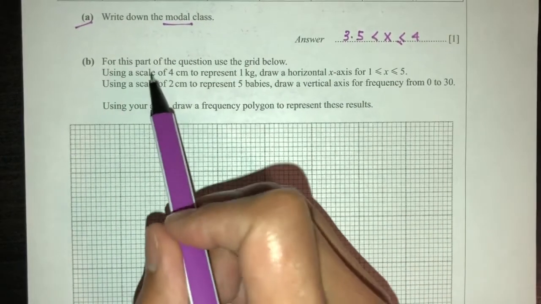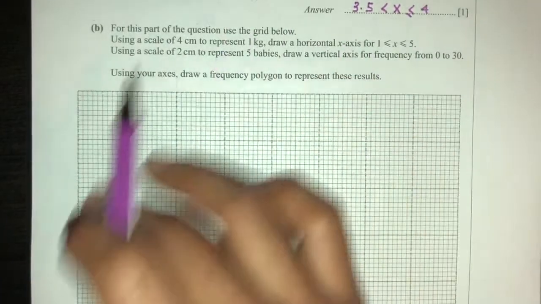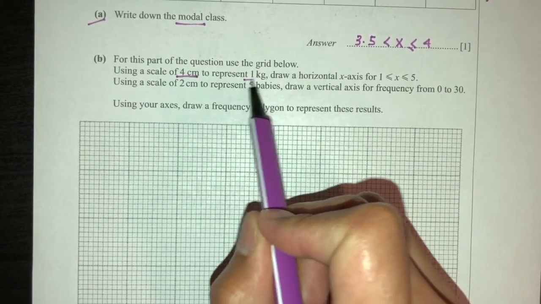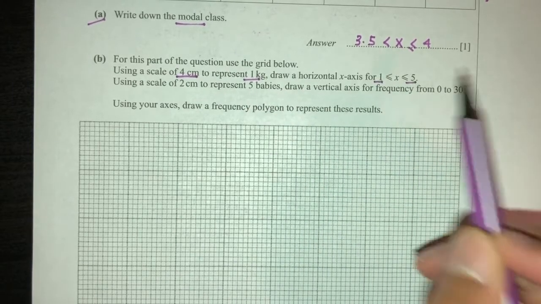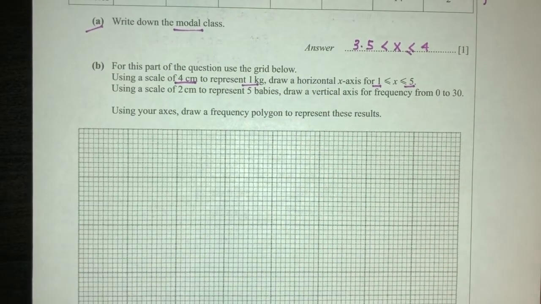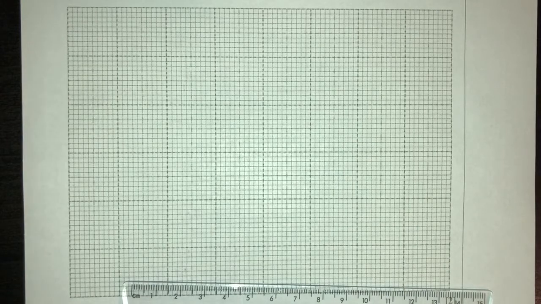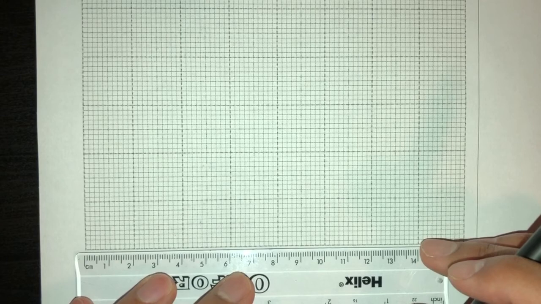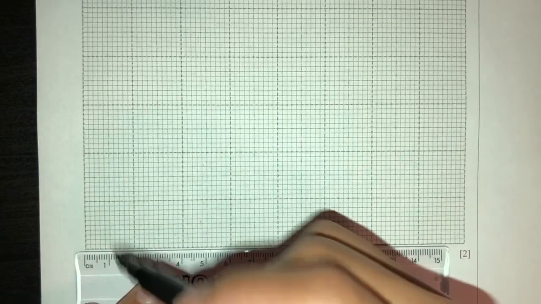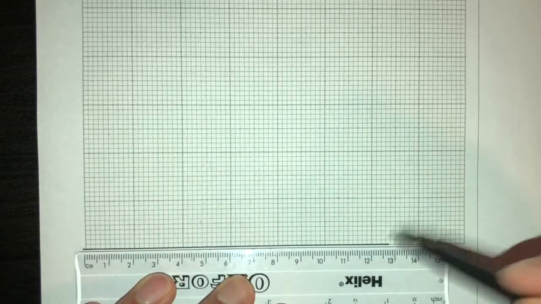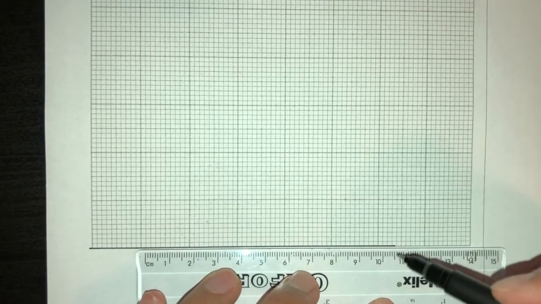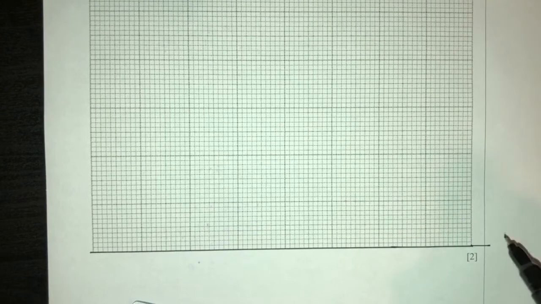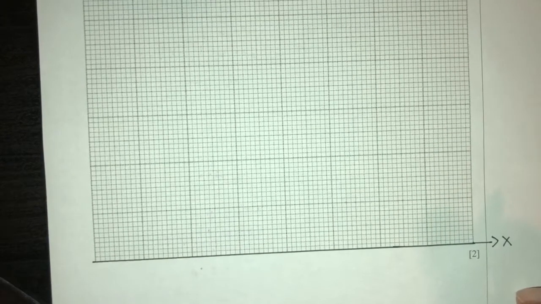Now part B, for this part of the question, we have to use this graph. Using a scale of 4 centimeters for 1 kg, draw from 1 to 5. So pretty easy. Let's use our pen. I'll use a different color. On the x-axis, we have to draw from 1 to 5. That's your horizontal axis. Don't forget to label this as x. It is from 1 to 5.